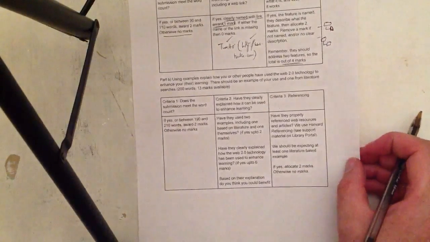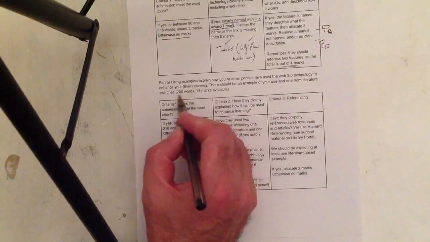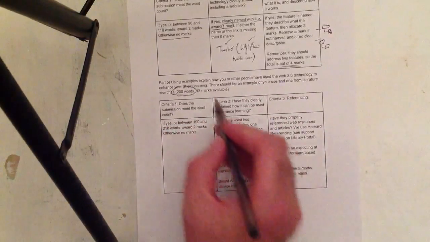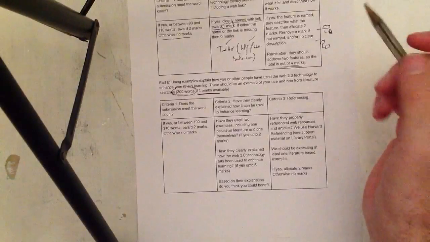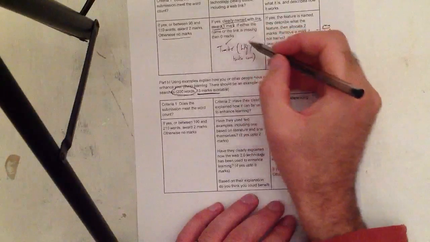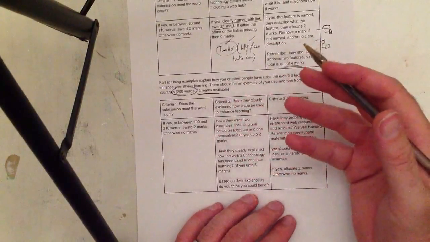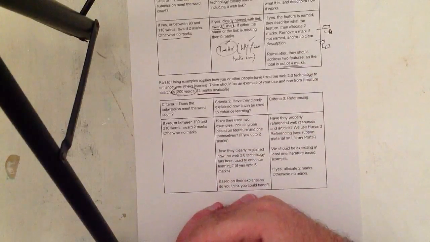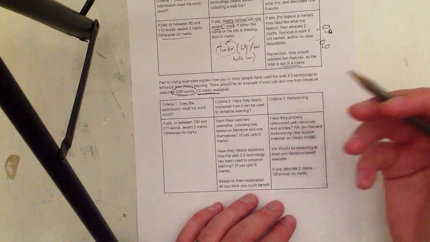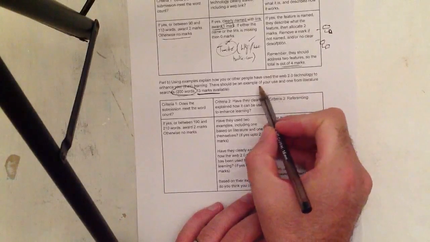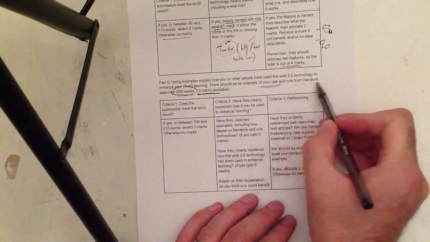Part B is a little bit longer. That's the bulk of the question in a sense. This one is going to be worth 200 words altogether, and it's going to give you a total of 13 marks for this section. And this wants you to use examples to explain how you or other people have used the service you mentioned above to enhance your or their learning. So whatever I've mentioned in part A, in this case say Twitter, I then need to apply how it's been used to enhance my learning, and I also need to look at how it's enhanced other people's learning. There should be an example from your use, and there should be one from the literature.